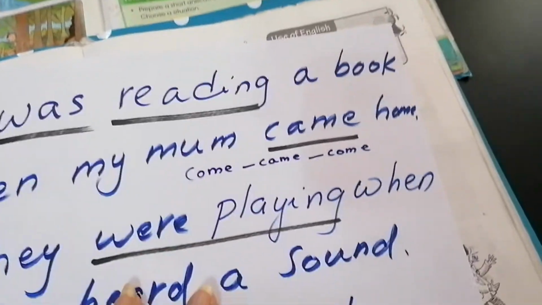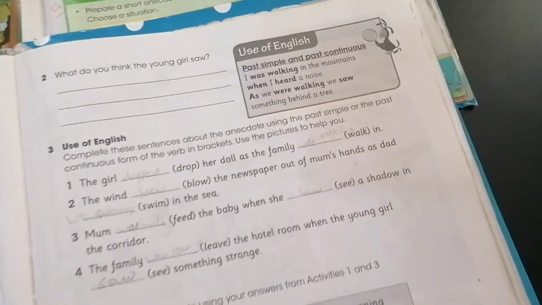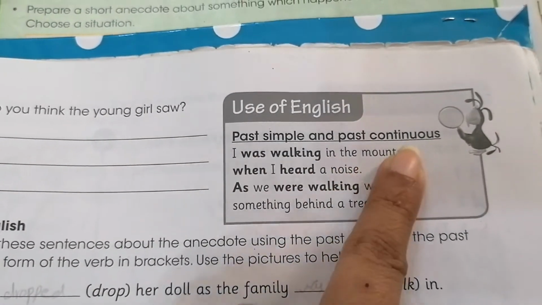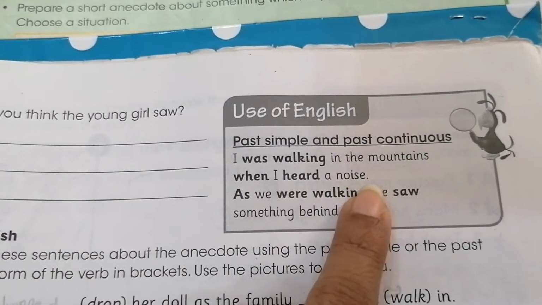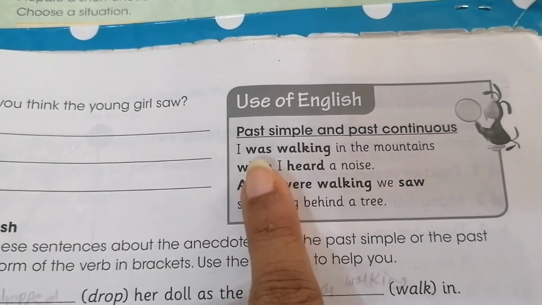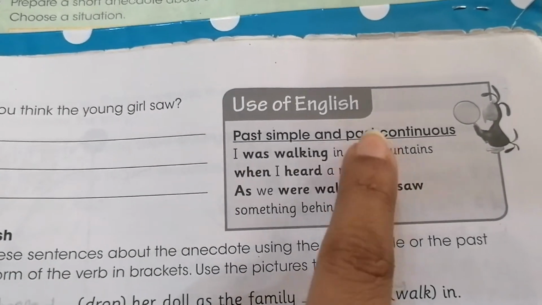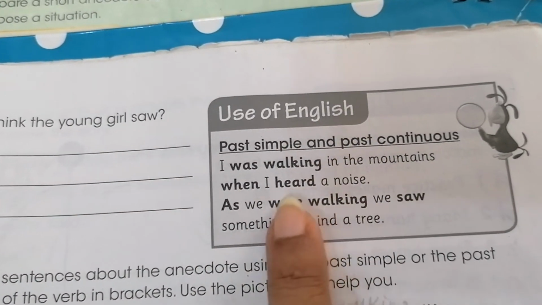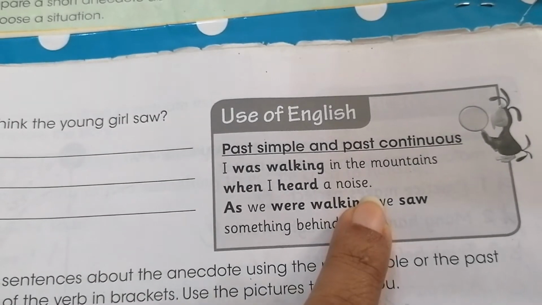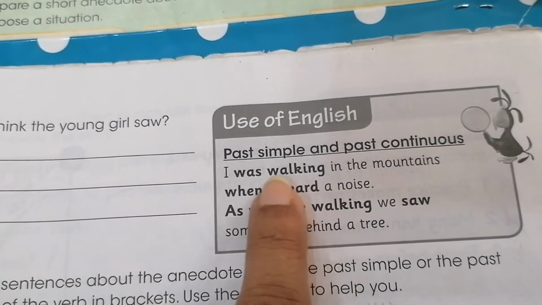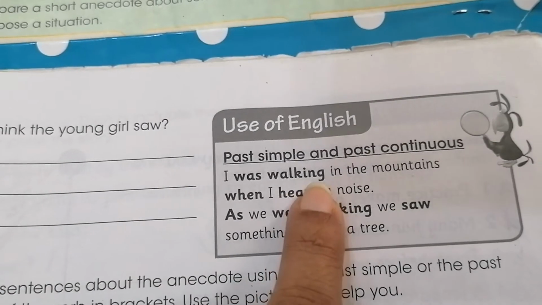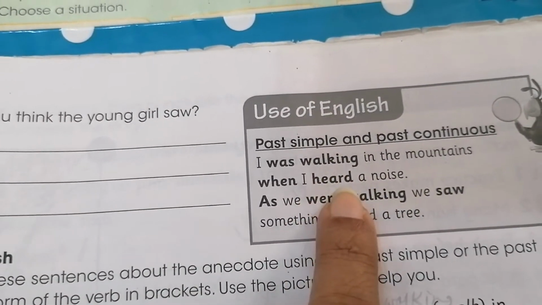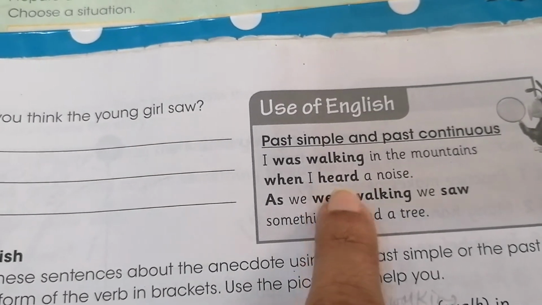That means one action was going on and another action was interrupting. See, I was walking in the mountains when I heard a noise. Here the continuous action was I was walking in the mountains. This was the continuous action and it was interrupted by another action. What is the other action here? I heard a noise. Here, I was walking: was plus verb plus ing, the verb is walk, walk plus ing, walking. Then when I heard a noise, heard is the second form of hear.